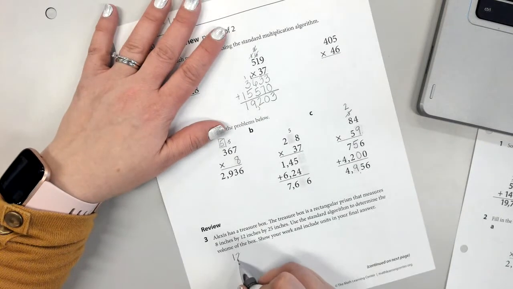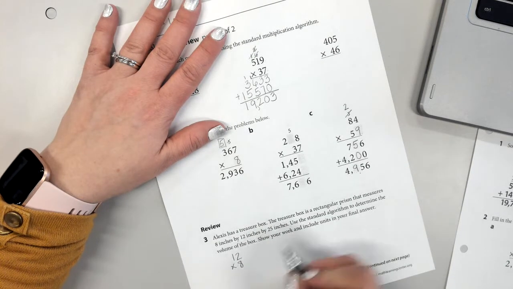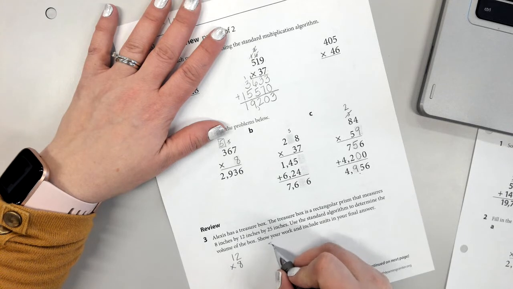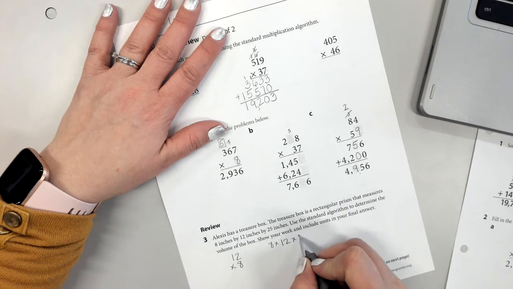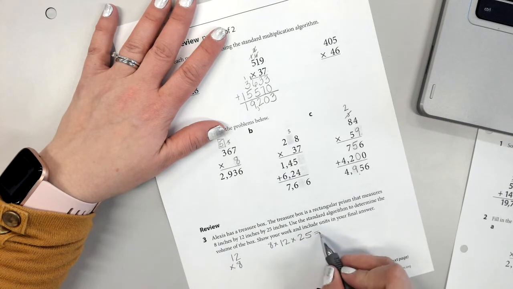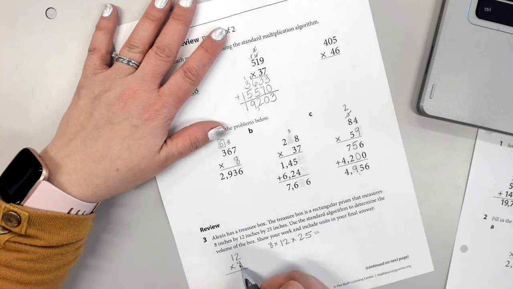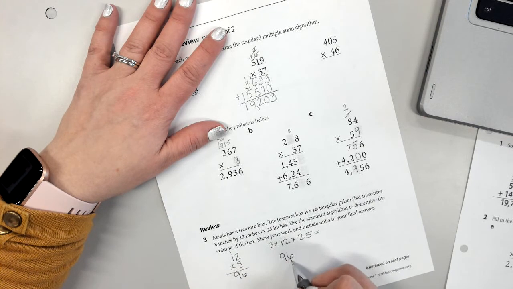algorithm. I'm going to start by doing 12 times 8 because our work really should be 8 times 12 times 25. So I'm going to start with 12 times 8. 8 times 2 is 16. Carry the 1. 8 times 1 is 8, plus 1 is 9. So now I end up with 96 times 25.